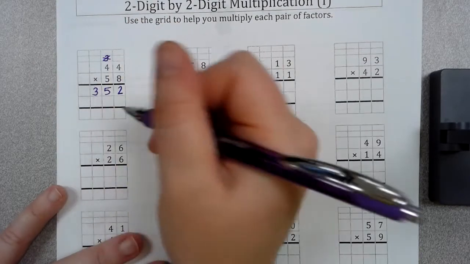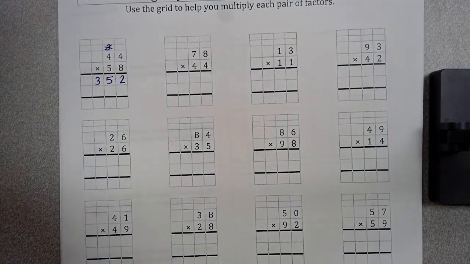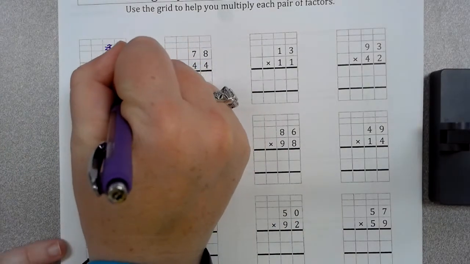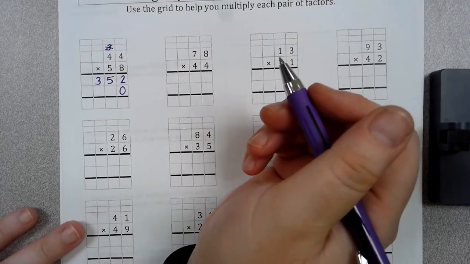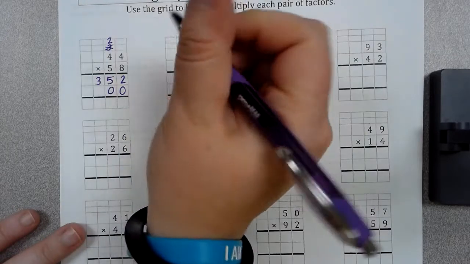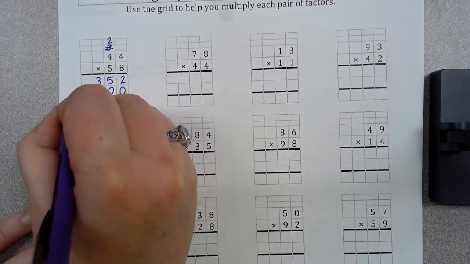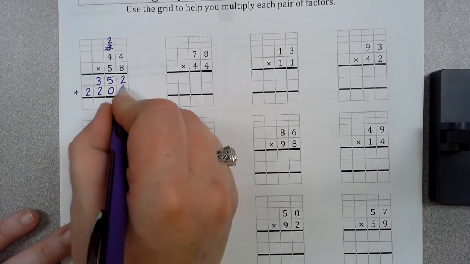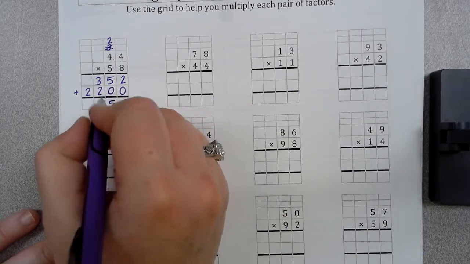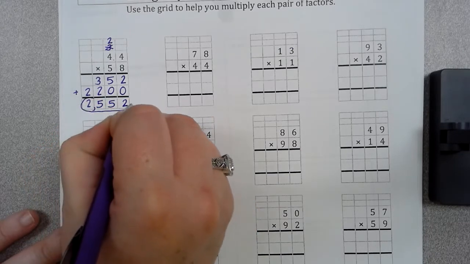Okay, I've already used it. Now, what's my first thing I have to do with my second line? I have to put a 0 right there. Now we just simply multiply. 5 times 4 is 20. Kick up my 2. 5 times 4 is 20, plus 2 is 22. Okay, we're going to add. 2 and 0 is 2. 5 and 0 is 5. 3 and 2 is 5. And 2. So 2,552.